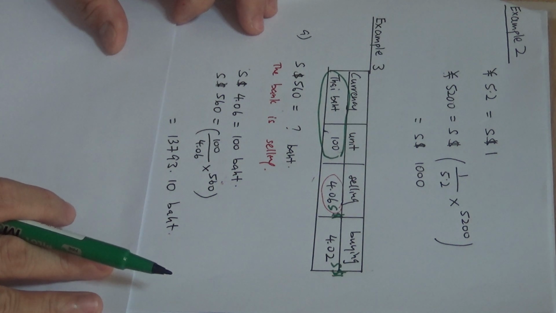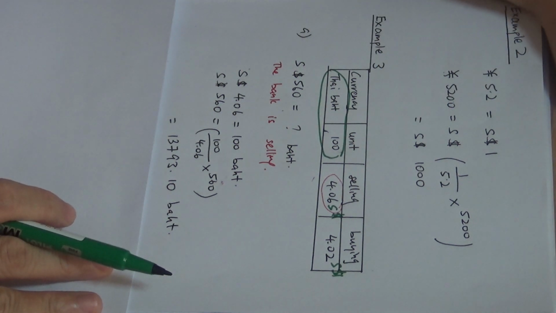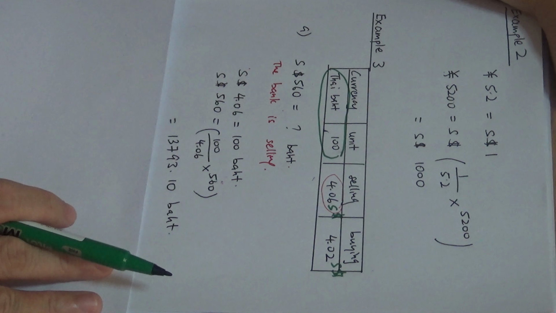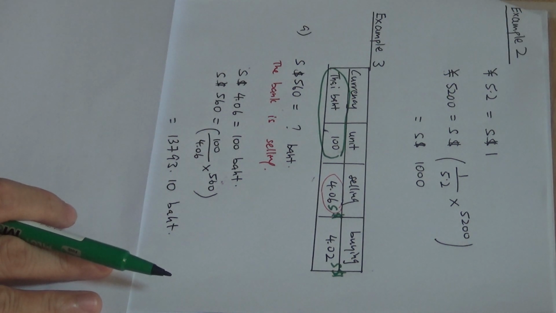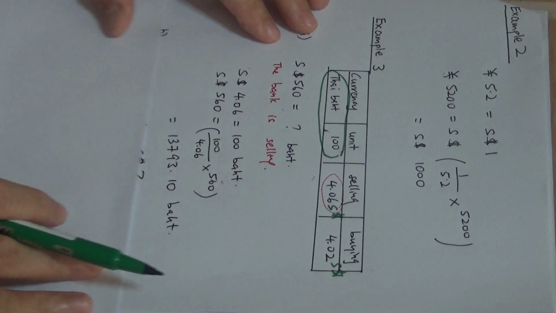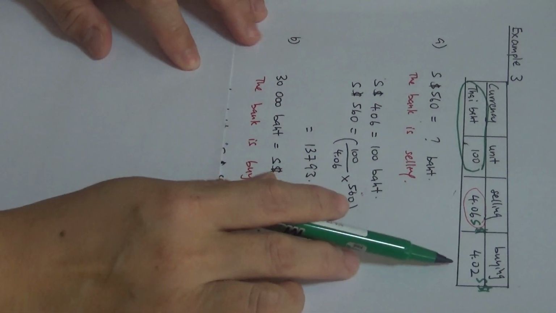Now let's look at part B. Yutompom comes to Singapore with 30,000 baht. If he changes the Thai baht to Singapore dollars, how much in Singapore dollars will he get? Now this person has Thai baht, he's going to the bank to sell the Thai baht. So the bank is actually buying. So we must look at the buying rate.